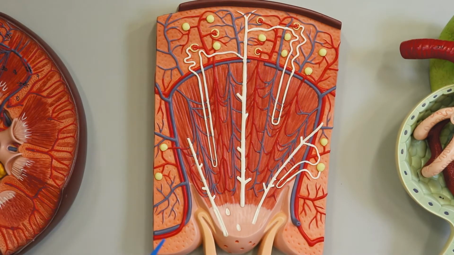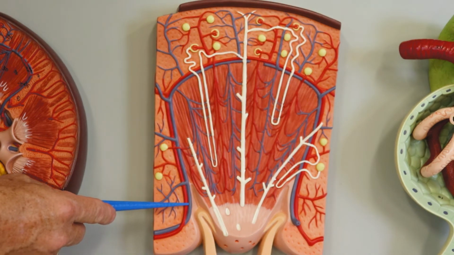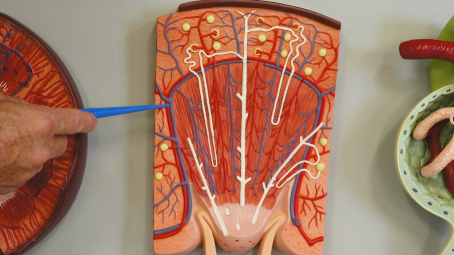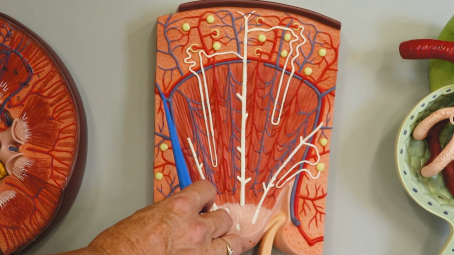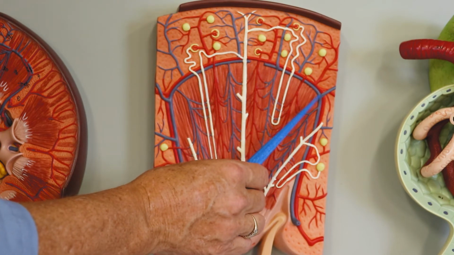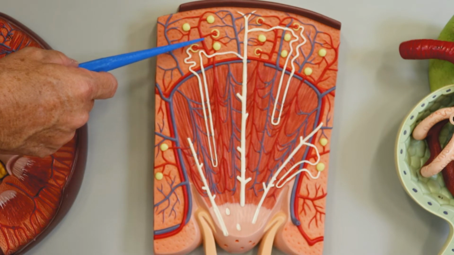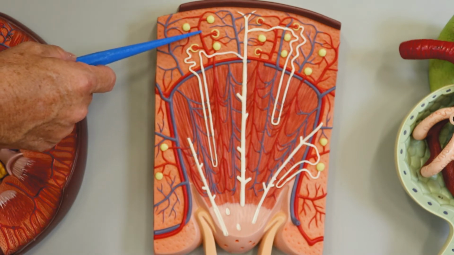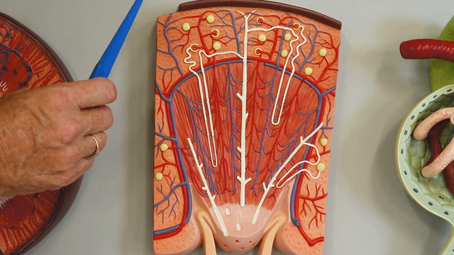So when we talked about the circulation of the kidney, we learned that these were the interlobar arteries and veins. These were the arcuate arteries and veins. These were the cortical radiate arteries and cortical radiate veins.